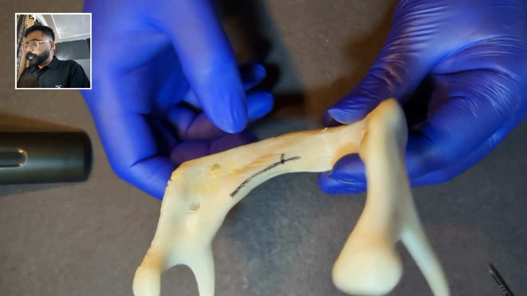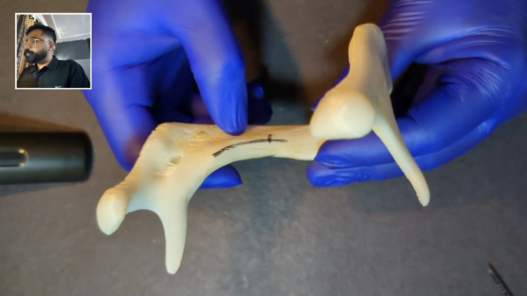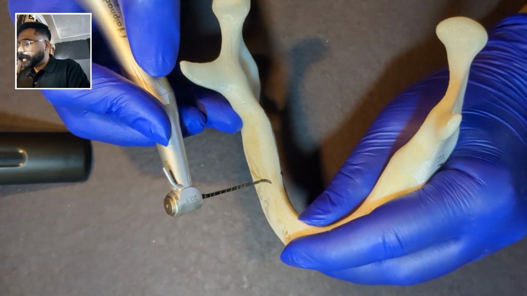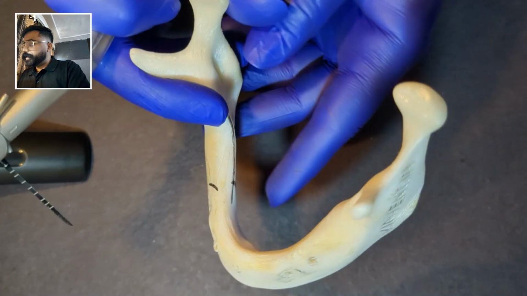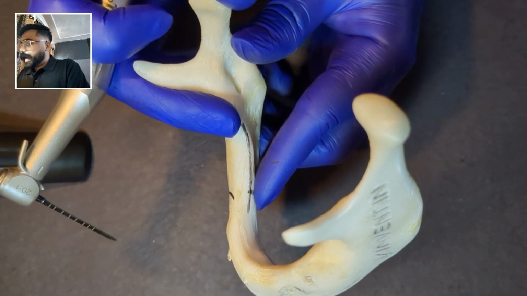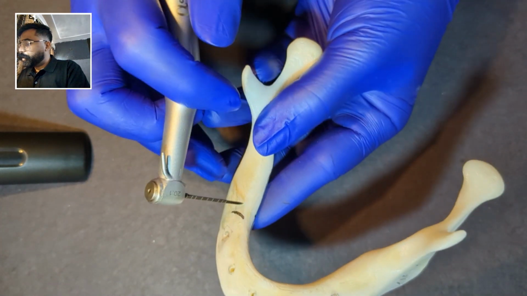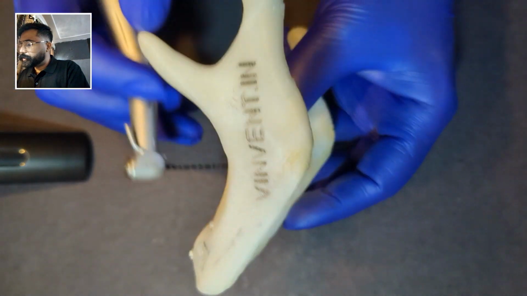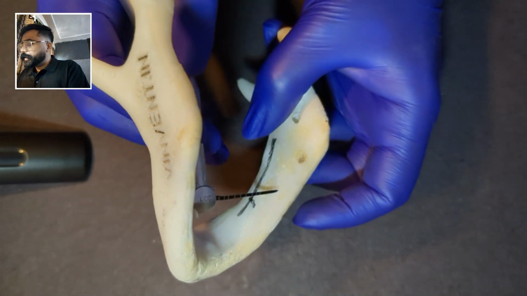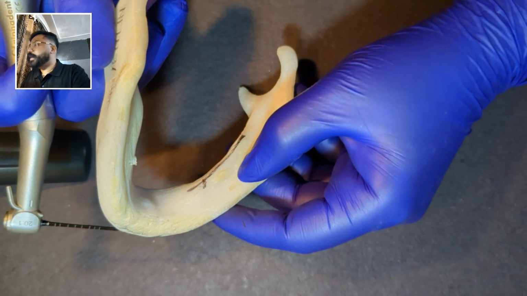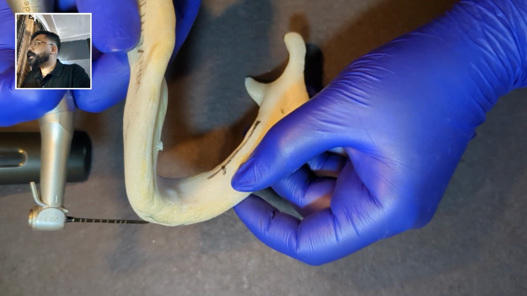So in lingual cortical engagement, what we do is we buccally penetrate. We start the osteotomy from the buccal side, and we place a finger on the lingual side just below the mylohyoid ridge, right? And then we start drilling, aiming the drill towards our finger that is just below the mylohyoid ridge. The rationale behind this is that our nerve, the mandibular nerve, always runs below the mylohyoid ridge.